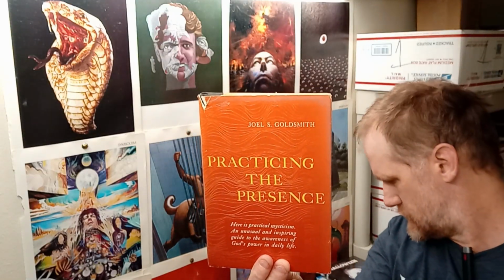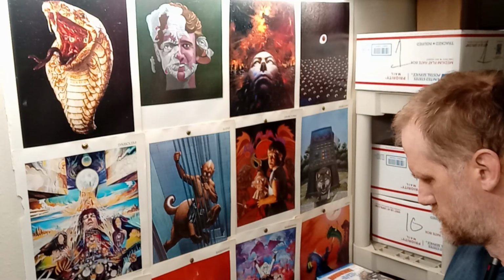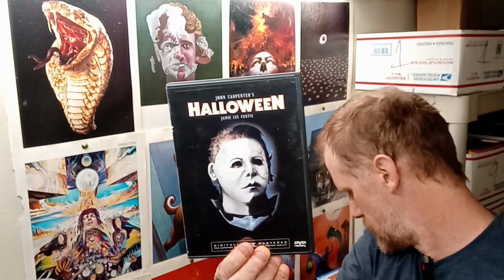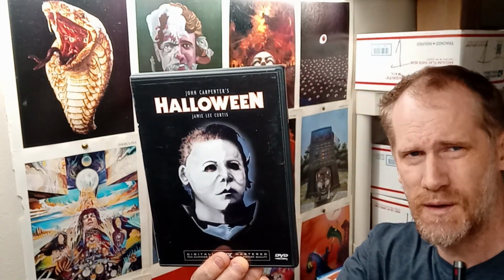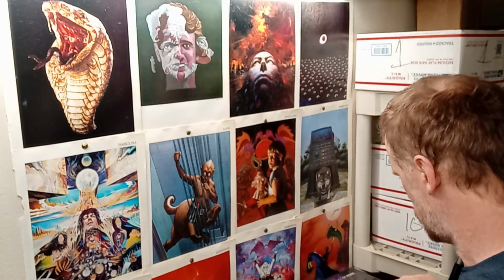Practicing the Presence, book by Joel Goldsmith, $13. Batman, Mask Man, Halloween, $11. Hoodwinked, just listed not too long ago, $40. Yeah, I really have to move this light. Paintucation, listed the same day as that Halloween, $30.